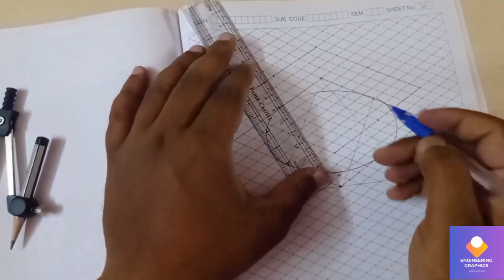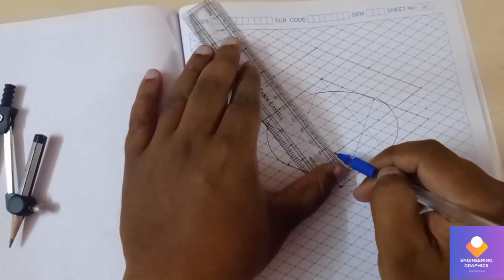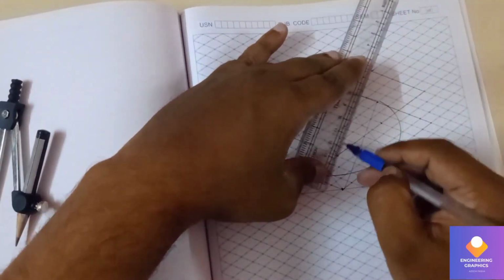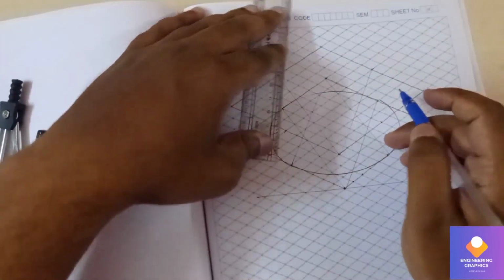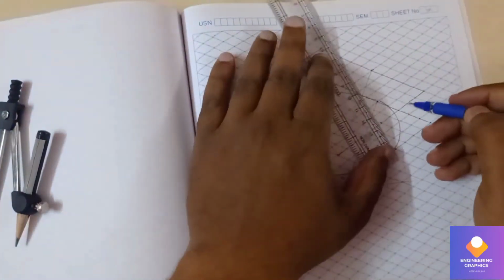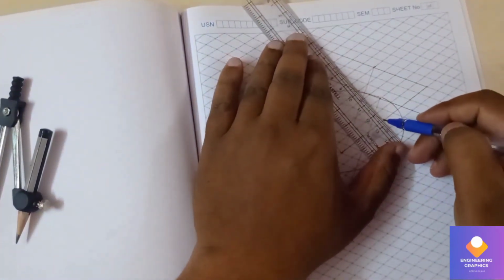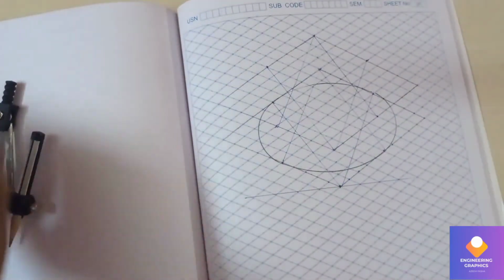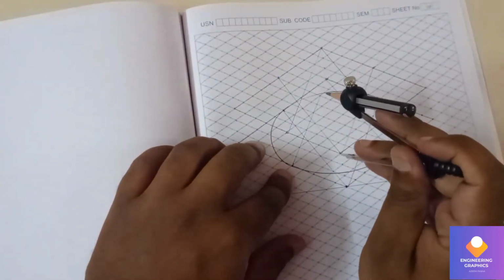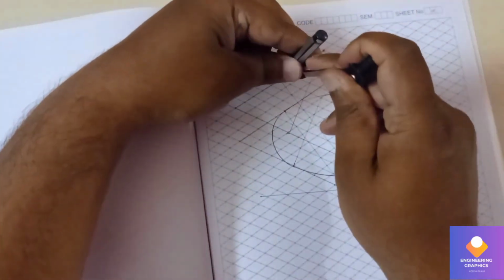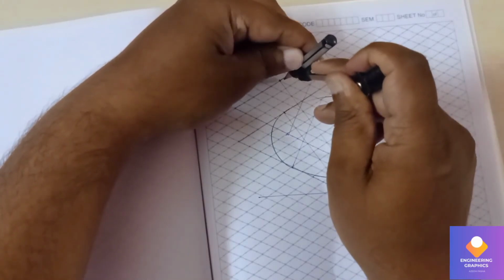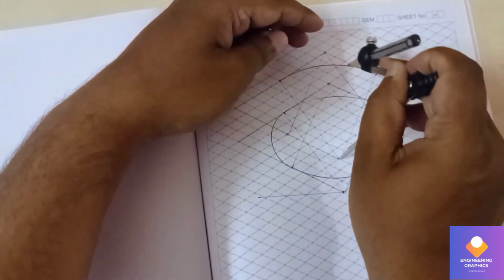So we try to connect this corner point with the middle point of the box with a straight line. Okay, now we construct the ellipse here by measuring the lengths here. So measuring these lengths, you can construct the arc here. So measure it properly and construct it.